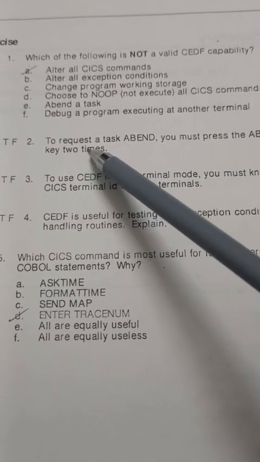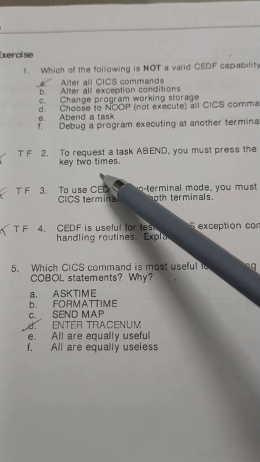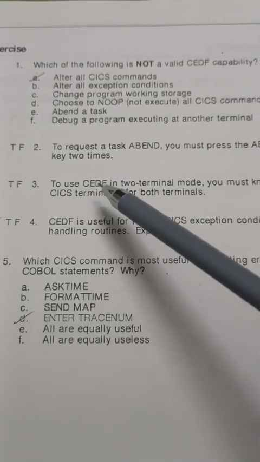Next, to request abend of a task, you must press the abend PF key 2 times. Yes, this is true.